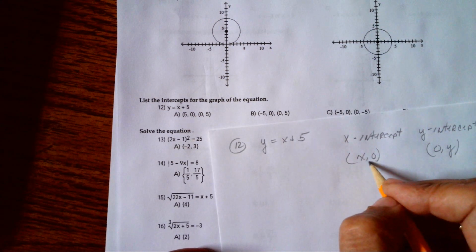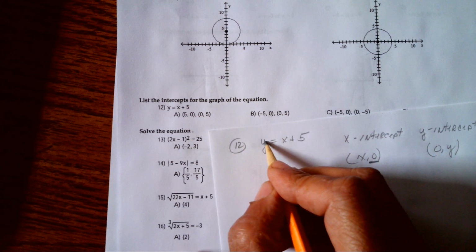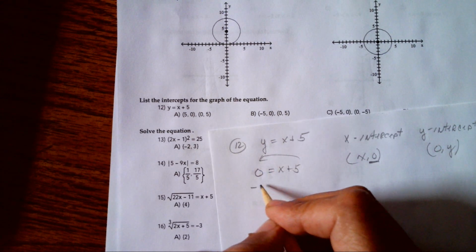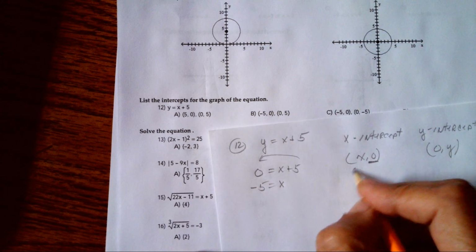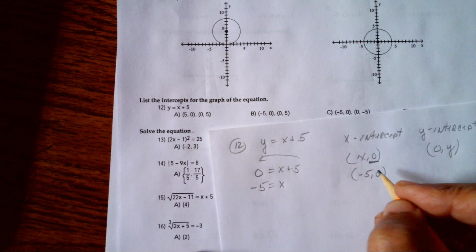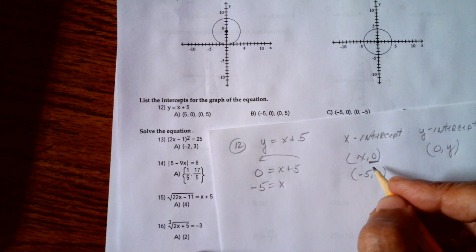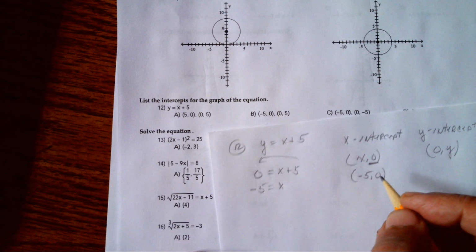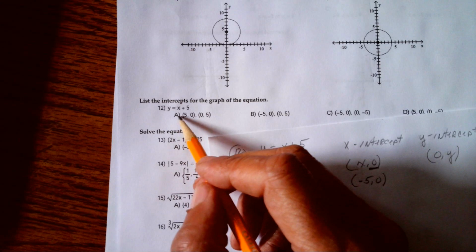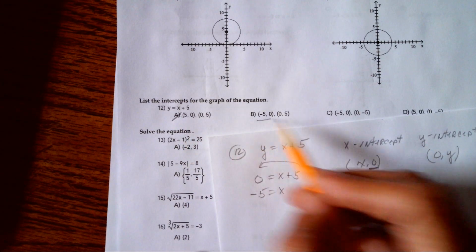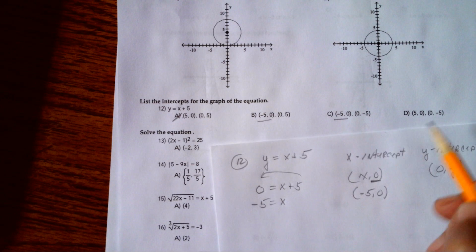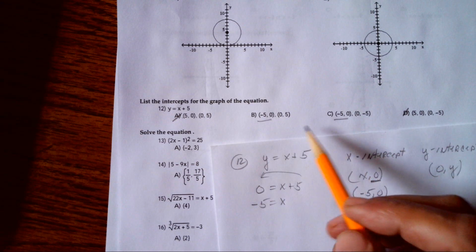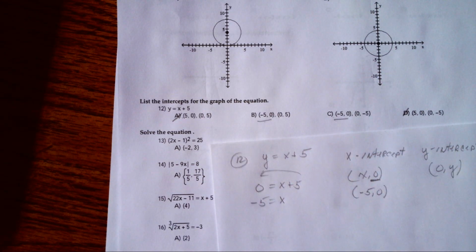To find the x-intercept, I'm going to let my y value be 0. In place of y, I substitute 0 and solve for x. Take the 5, bring it to the other side as a negative. So my x-intercept is (-5, 0). On number 12, I'm looking for (-5, 0) for my x-intercept. It's not going to be letter A, since I don't have a (-5, 0) there. So it's either going to be letter B or C, depending on my y-intercept.